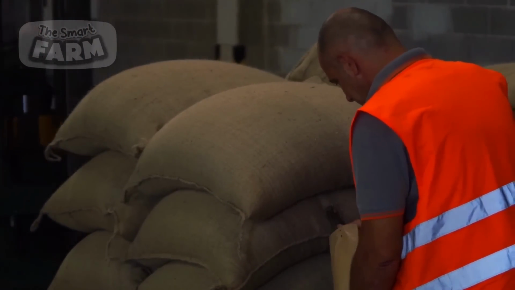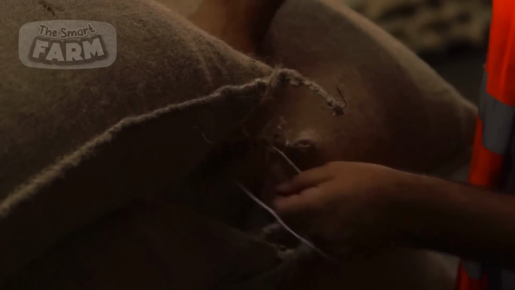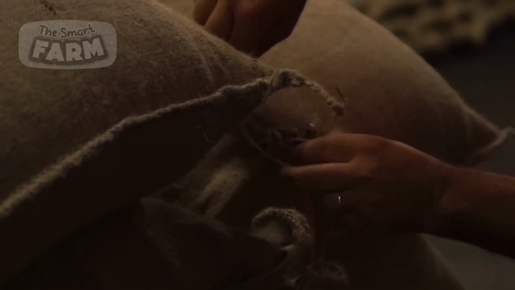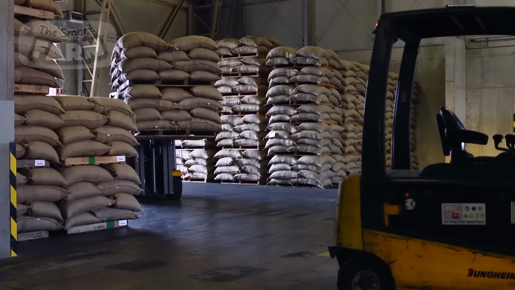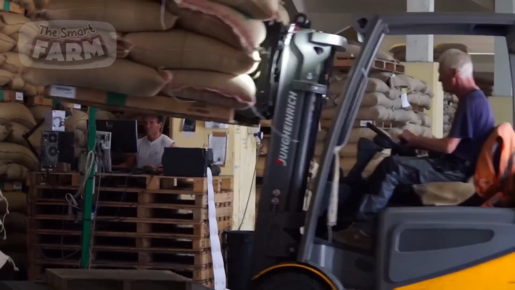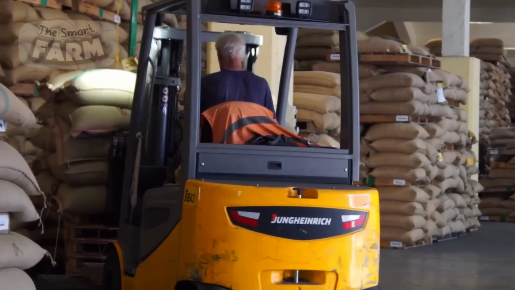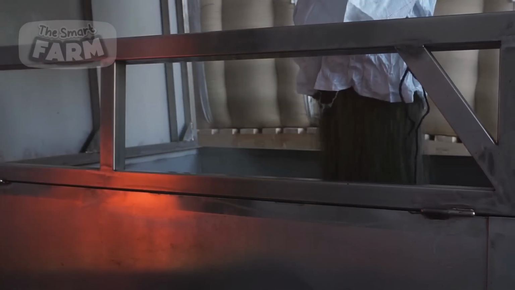In order to assess the condition and quality of the beans, operators employ a specialized probe to puncture a randomly chosen bag, extracting a sample of the beans, which is promptly repaired after the sampling process. When further processing is needed, the beans are transferred from storage to the roasting area using forklifts.